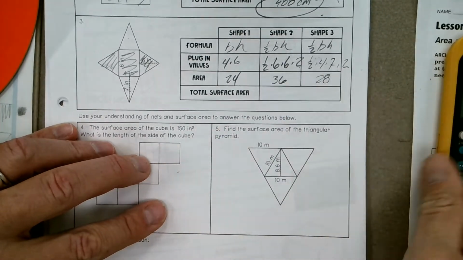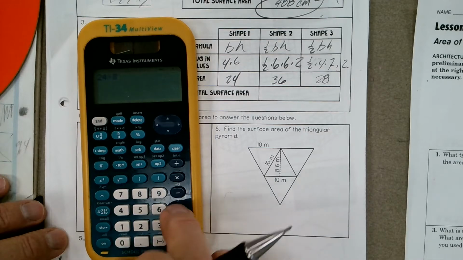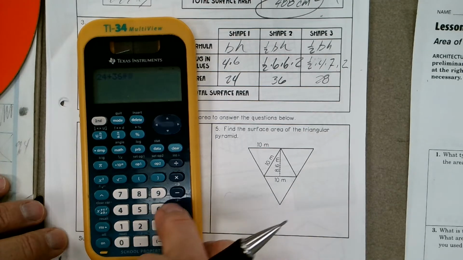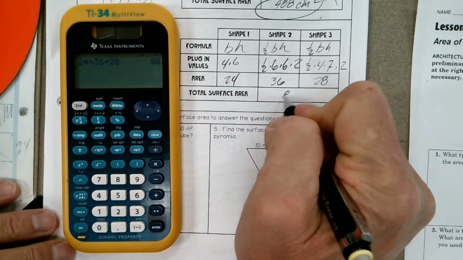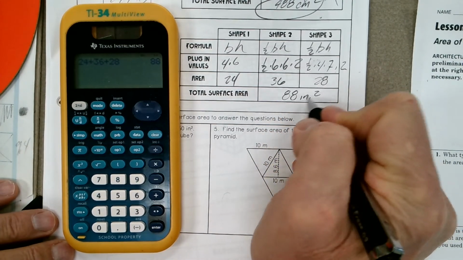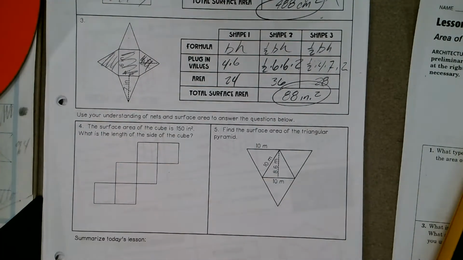And when we add all 3 of these together, I'm just going to grab my calculator, and 24 plus 36 plus 28, I end up with 88 inches square. So I've shown you a couple different ways, and again, I prefer that. Let's slide down here. We're going to work backwards now.